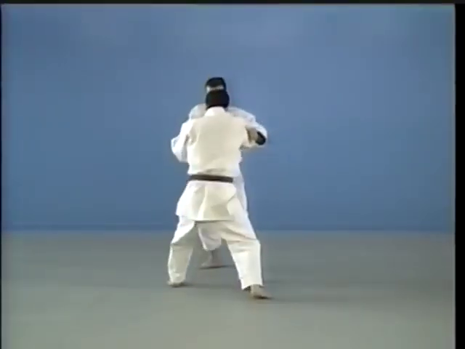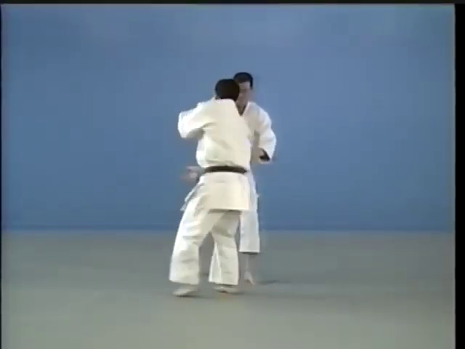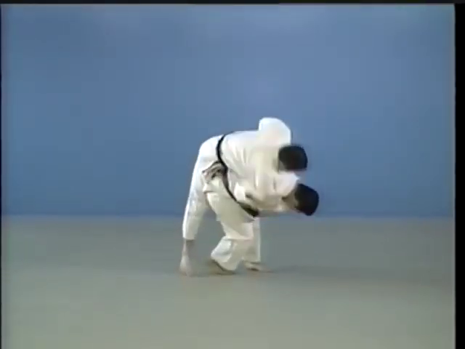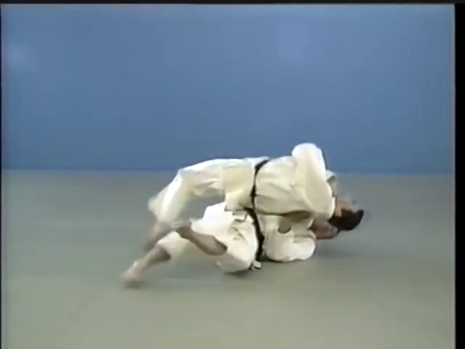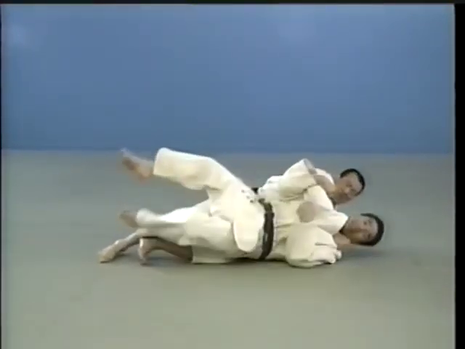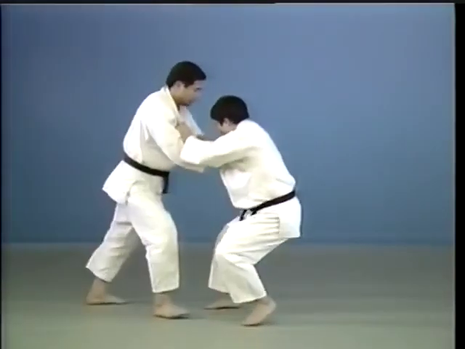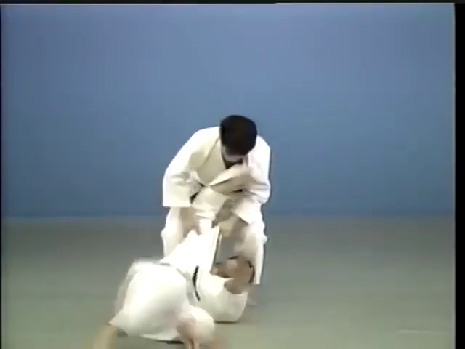An Ippon seoi nage applied as if wrapping your opponent's body around you. An Ippon seoi nage applied with your arm turned.